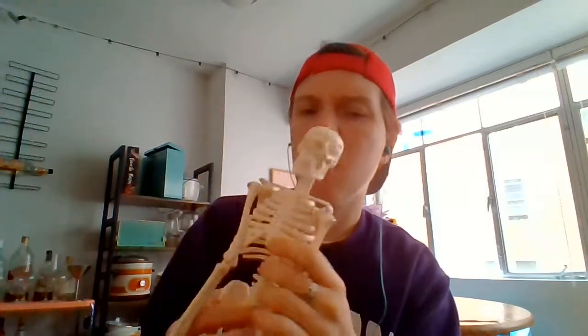One thing I didn't talk about while talking about cartilage is that in between each vertebra are intervertebral discs, which are made of cartilage that make sure the bones don't rub against each other and can move more flexibly. So that's cool. Okay.